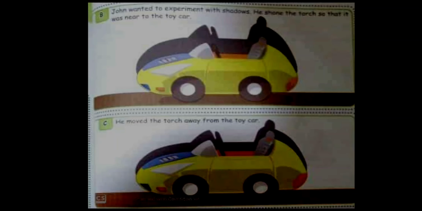He shone the torch so that it was near to the toy. When the light source is near to the object, the shadow will be big. As you can see in picture B, the shadow is bigger than the toy car.